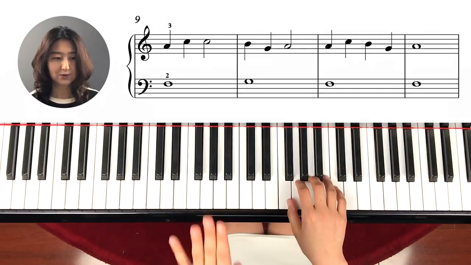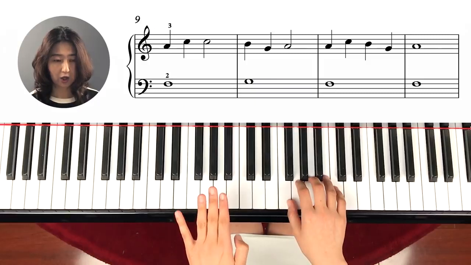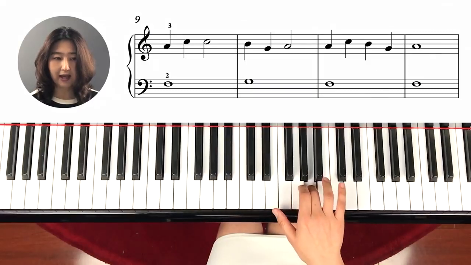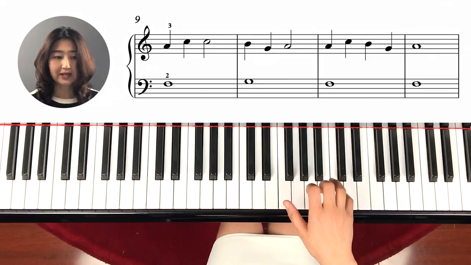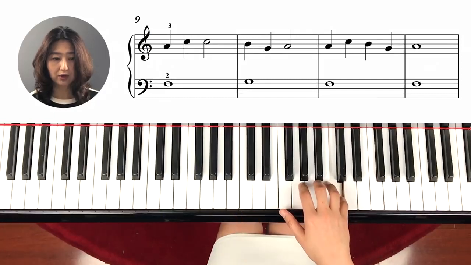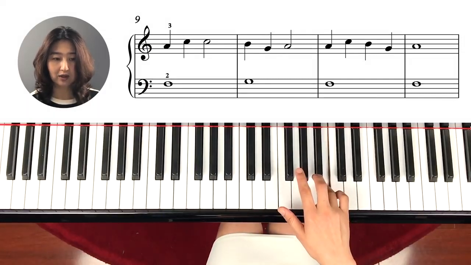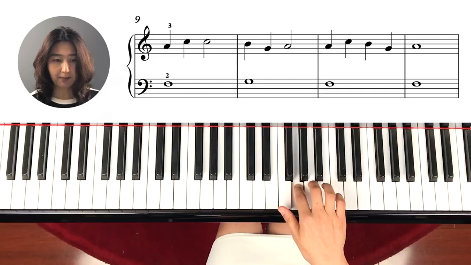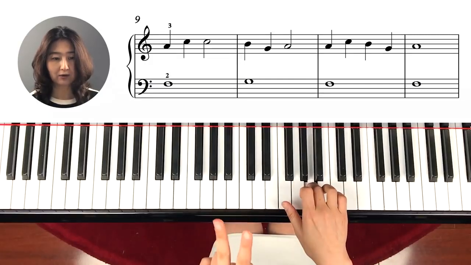1, 2, 3, go. A, skip, same note, 2 count. Step down, skip, step up, 2 count.